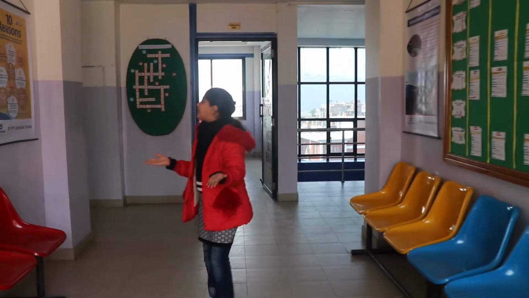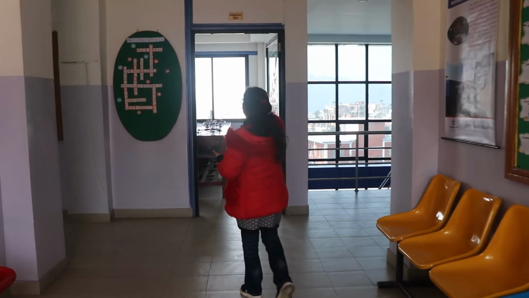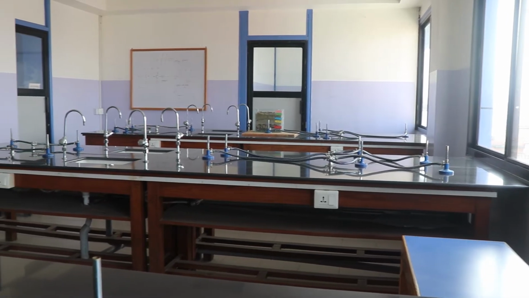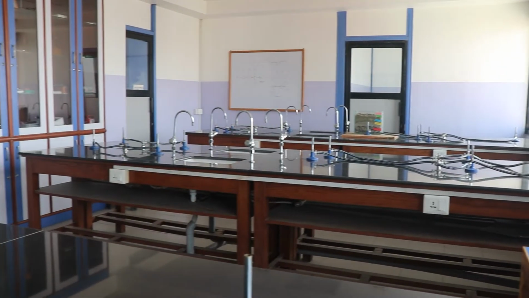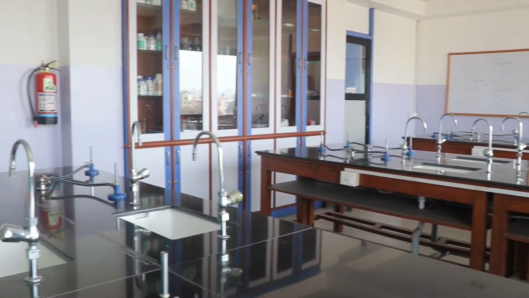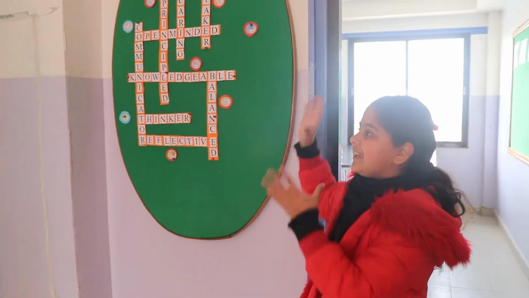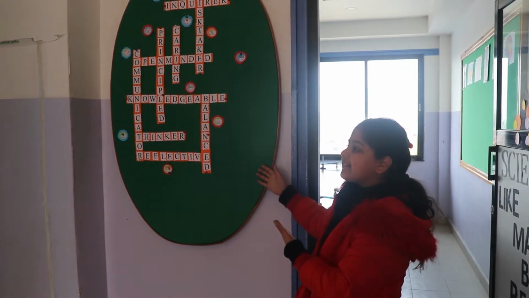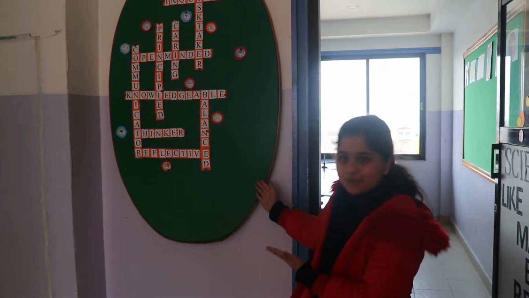And now after that, here is our science lab. Here we do experiments and we try new things from here. After that, here is our IB learner profile. It is the main profile of our school. It is the main thing of our school.